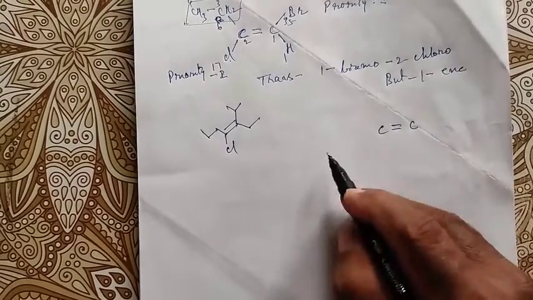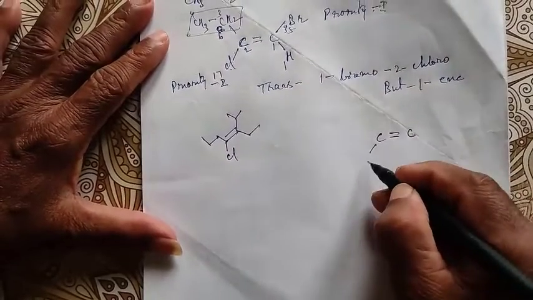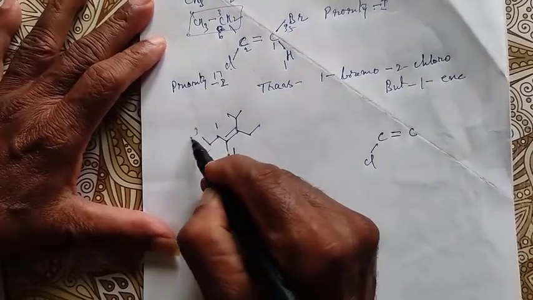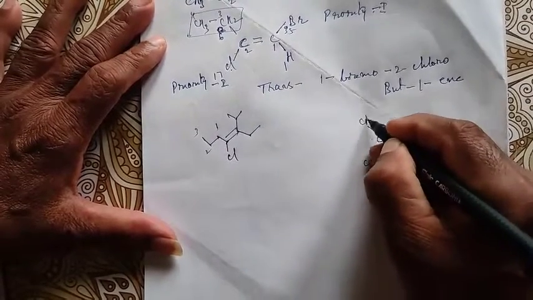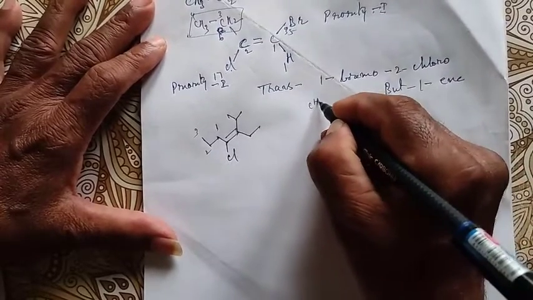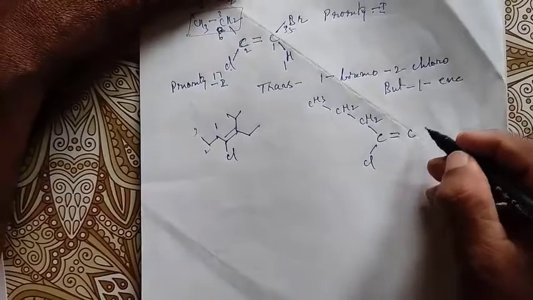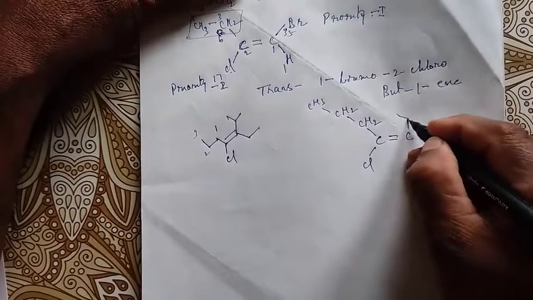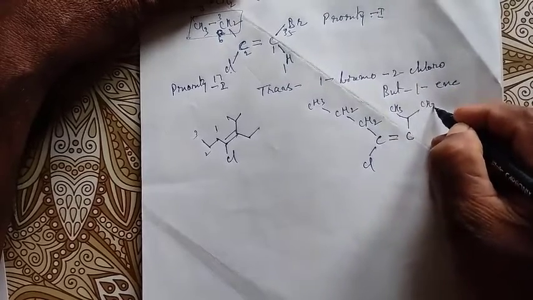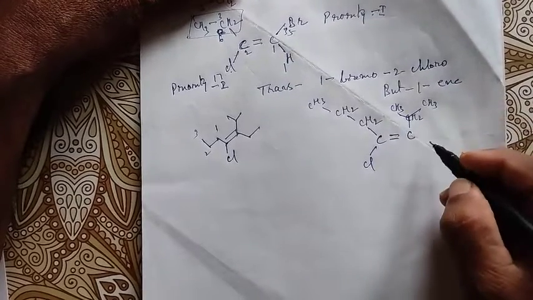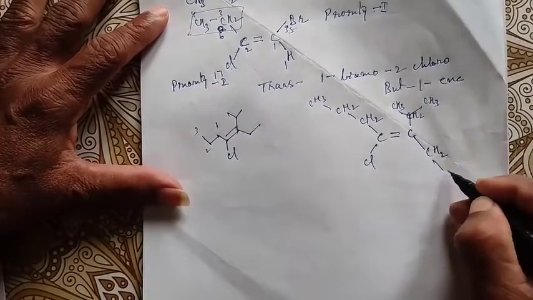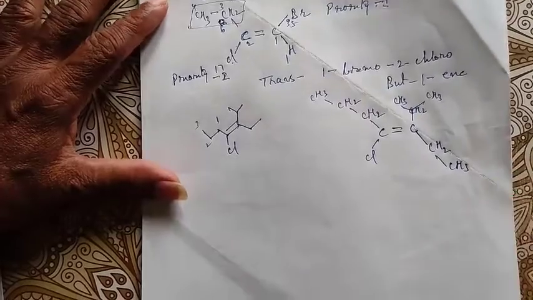So here the chlorine atom is present down below, therefore here chlorine. And how many carbon atoms are here? 1, 2, 3. So here CH3, CH2, CH2, CH3. And for this, the above one is an isopropyl group. So this is CH3, CH3, this is CH2. Right. So here this is CH2, CH3.